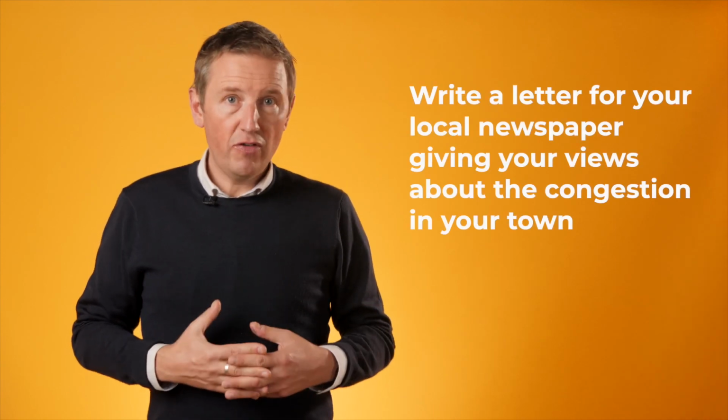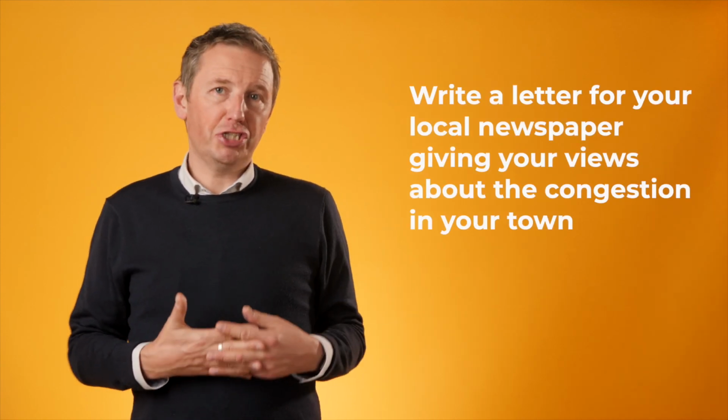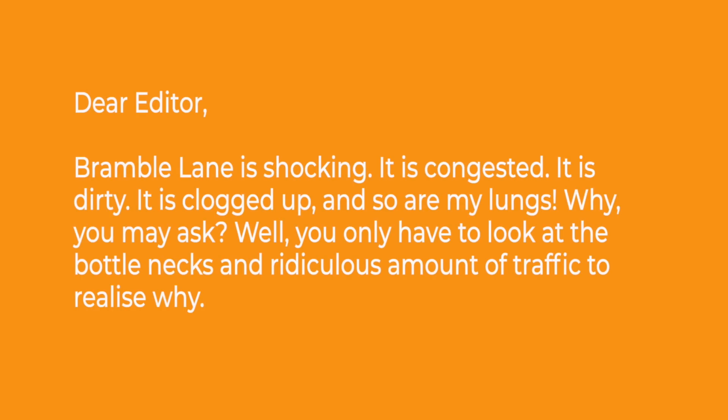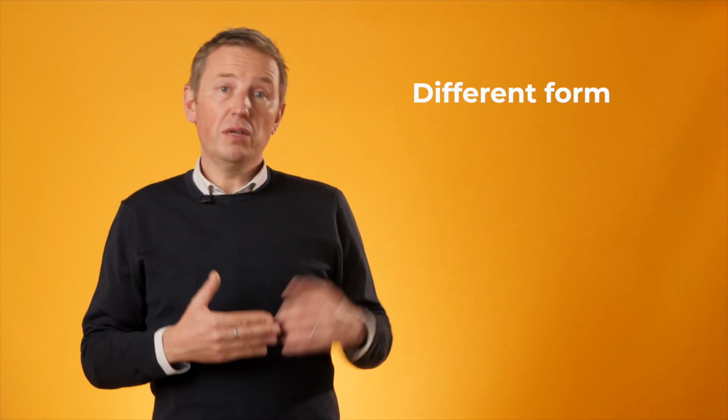In another task, this time a letter, the audience is still being addressed, but this time it's one person, not a whole year group. So write a letter for your local newspaper giving your views about the congestion in your town. Dear editor, Bramble Lane is shocking. It's congested, it's dirty, it's clogged up, and so are my lungs. Why, you may ask? Well, you only have to look at the bottlenecks and ridiculous amounts of traffic to realise why. Now you can see with this example that the form is different. It's a letter, not a speech, but notice how it addresses the audience directly. In this case, it's the newspaper editor.